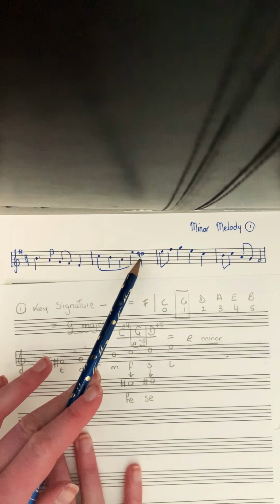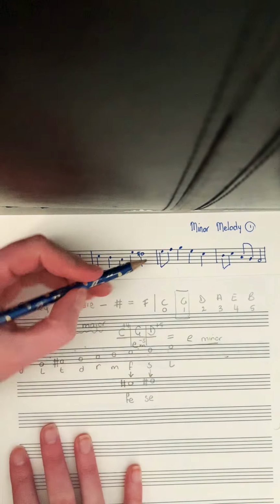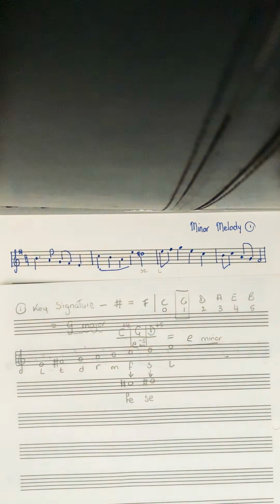In your melody, you have a D sharp. So that does match up, and that would make that C going to La, which matches up correctly. So now you know for absolute certainty that you are in the key of E minor.